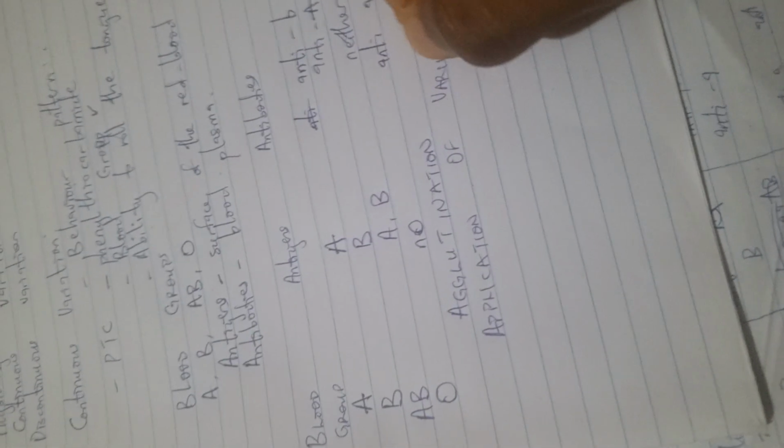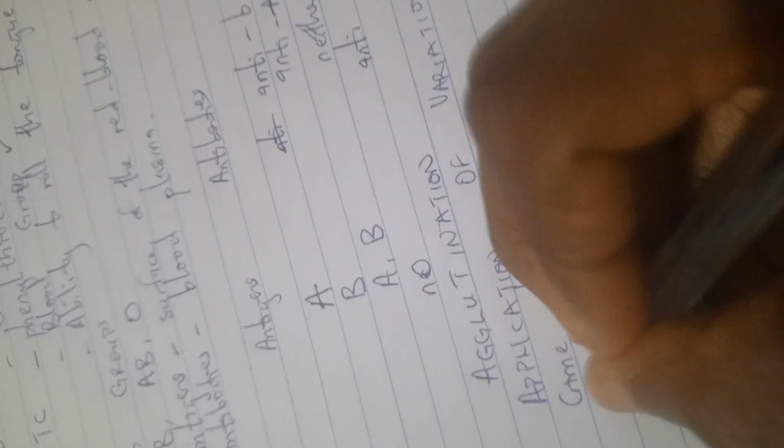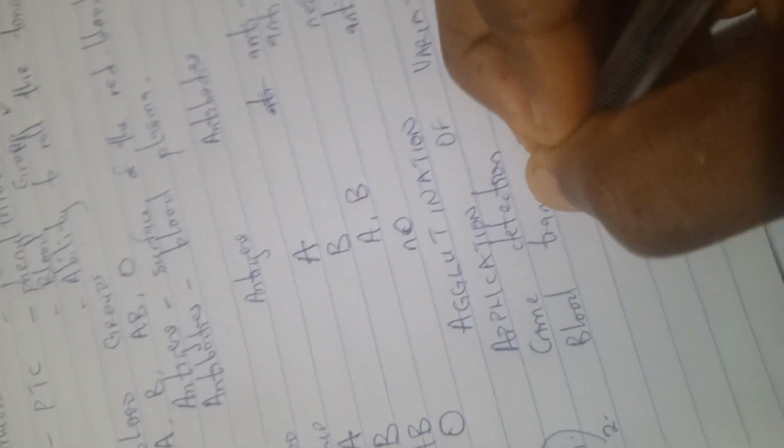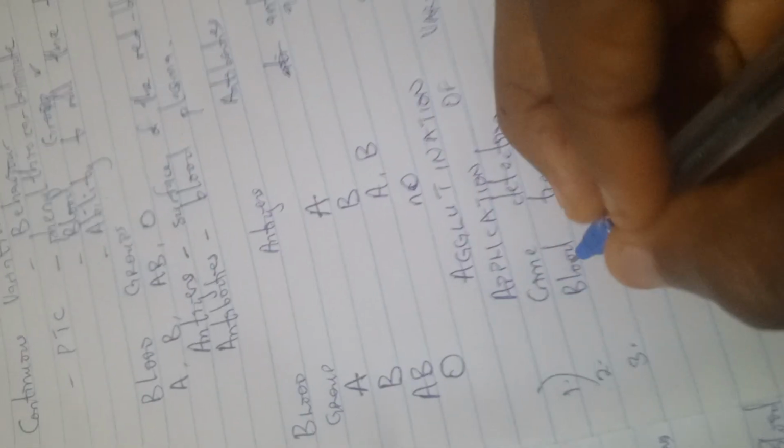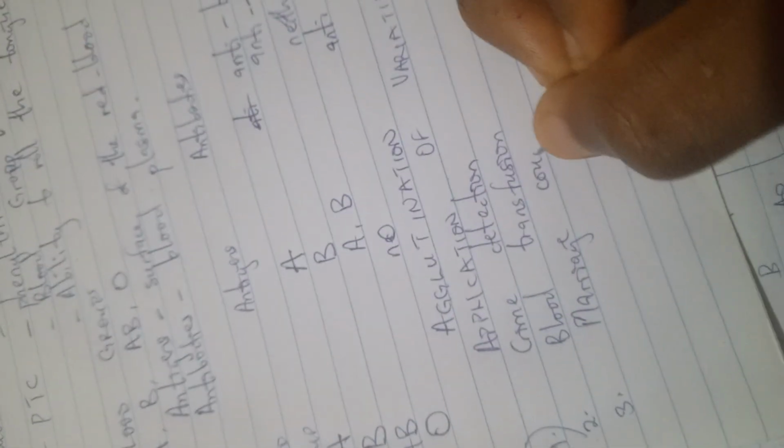Let us look at the applications of this variation. Where this variation is being applied. Application of variation. It can be used in crime detection, blood transfusion, marriage counseling, and finally, determination of paternity.